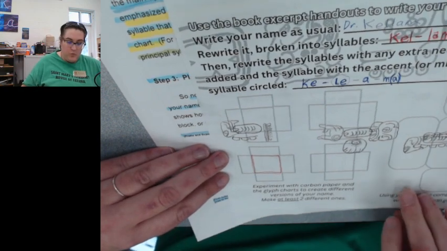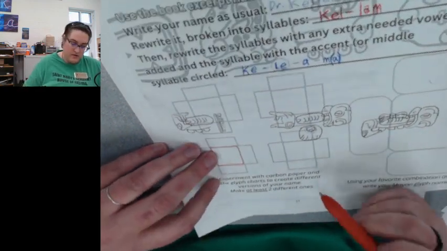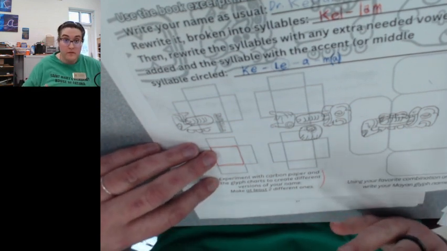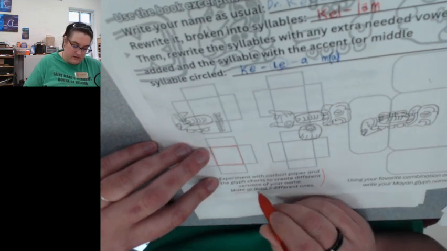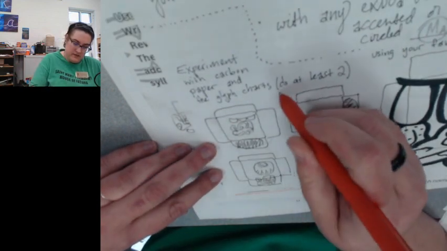So now that we've done this top part, we're doing this bottom part, where, remember, we can write our name more than one way. I want you to try more than one way. So you're making at least 2 different ways of arranging the syllables.